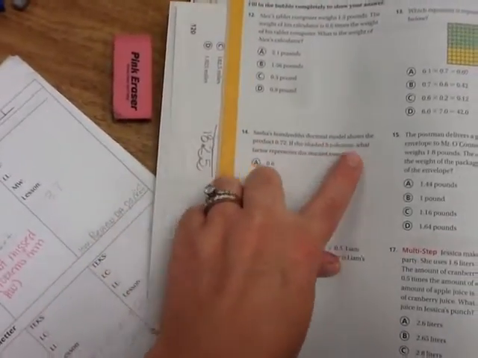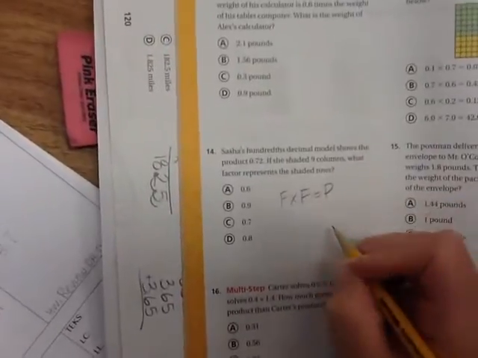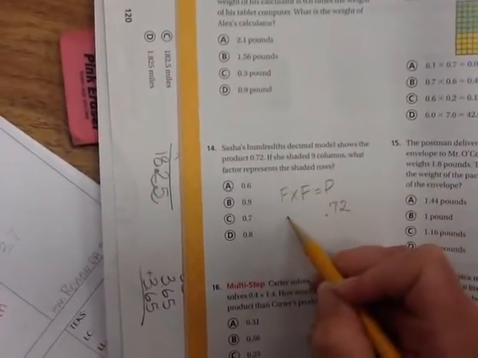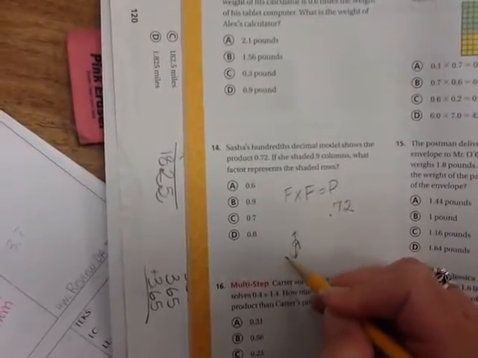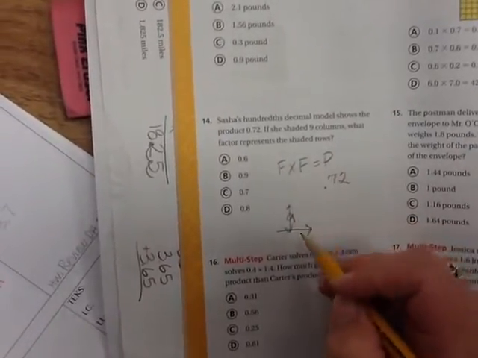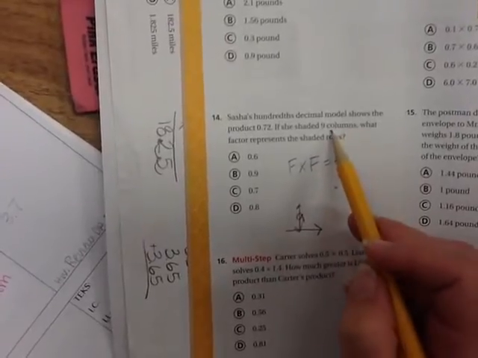Okay, this one right here. Sasha's hundredths decimal model shows the product. Right there, guys. Product. Factor times a factor equals a product. The product is 72 hundredths. If she shaded 9 columns, the columns go up and down, what would she have to do to shade the rows? What number would she have to shade the rows? If she shaded 9 columns, which is the same thing, what's a column?